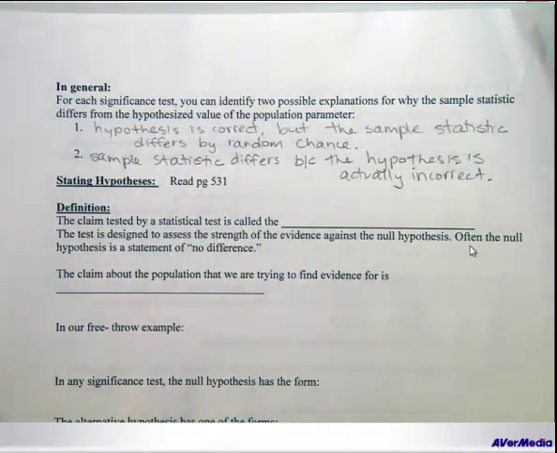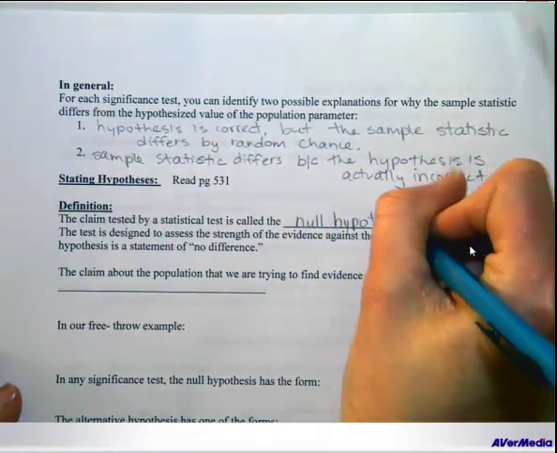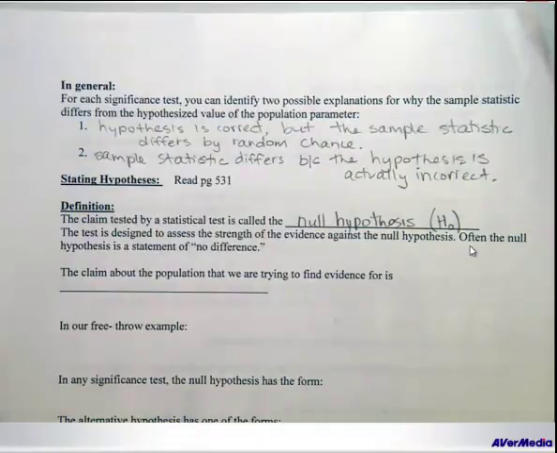Okay, on page 531 of your textbook, it talks about how to state hypotheses, but I'm going to write down what's mostly important here, so I don't think we need to look at the book. The claim tested by a statistical test is called the null hypothesis. I mentioned that on the previous page. And we call it H sub 0, but it's H naught is how you say that. In physics, you use T naught to represent time 0 and V naught for initial velocity. Naught.